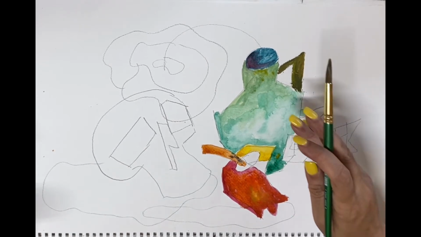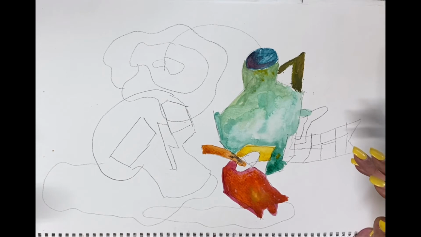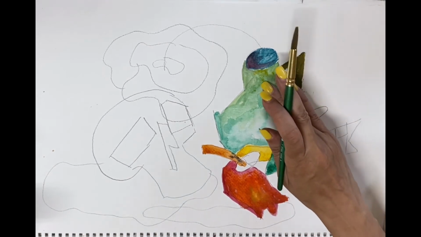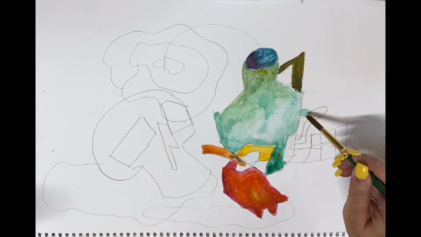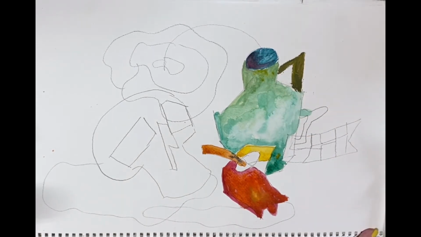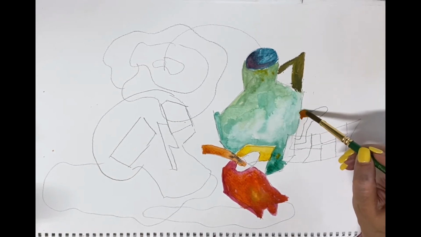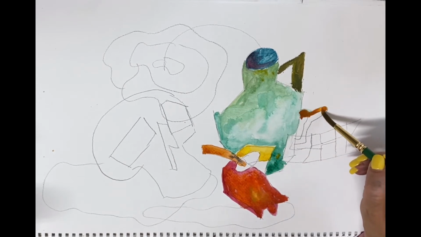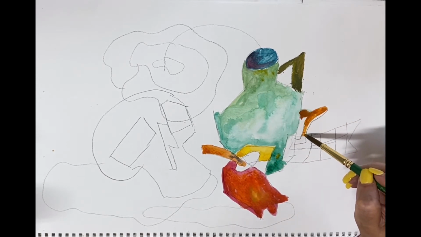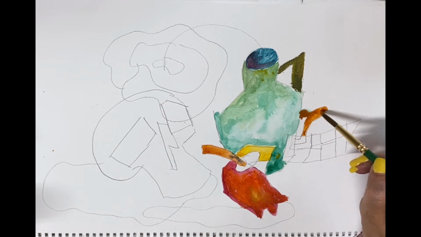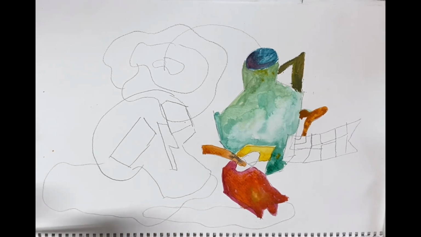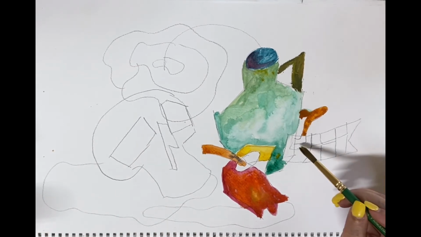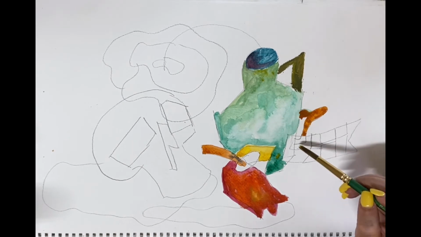So before it's getting dry, I can come in with the pastel on this. This part is almost dry, but not completely. And I'm using the same brown that I used to make this shape, this extra handle, more brown. And again, from here to here, I want to make it yellow.